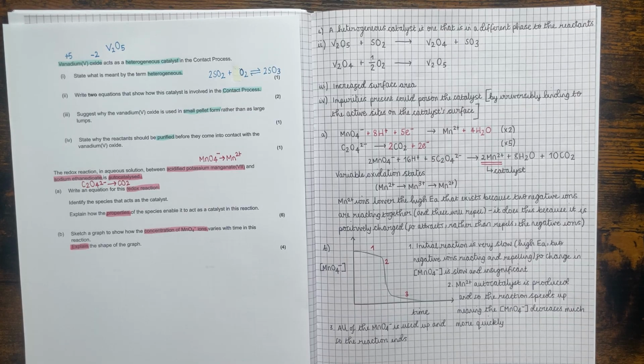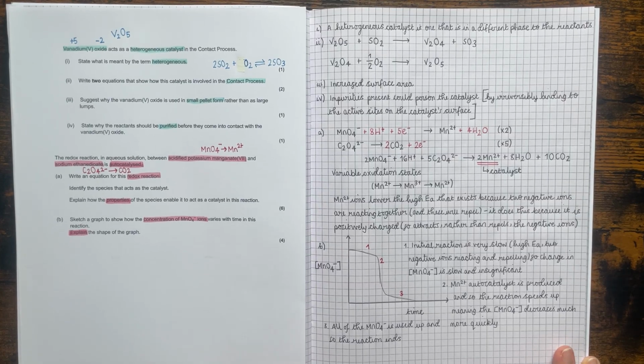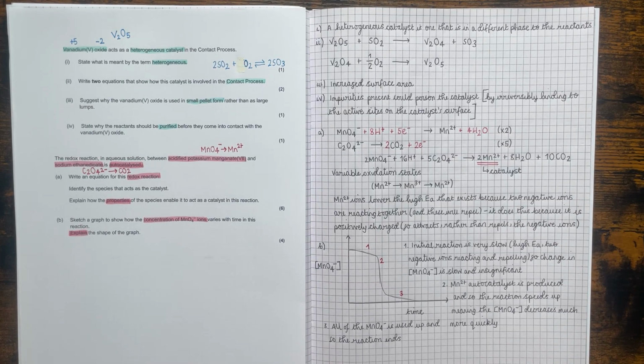And there you have it. So for 4 marks, you're going to get 1 for the shape of your curve, that inverted S shape, and then you're going to get a mark for each of those 3 points that you've then explained on your sketch. And that is the autocatalysis example. Now, with the exception of writing out the 2 equations that show how it catalyzes the reaction, that's pretty much what they're going to ask you about this example.